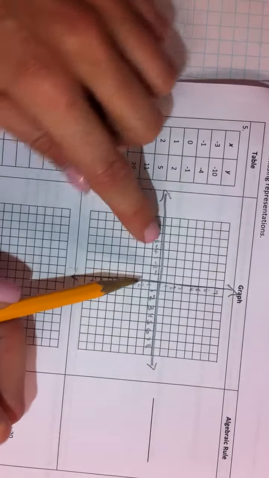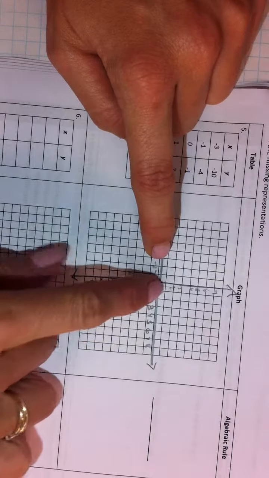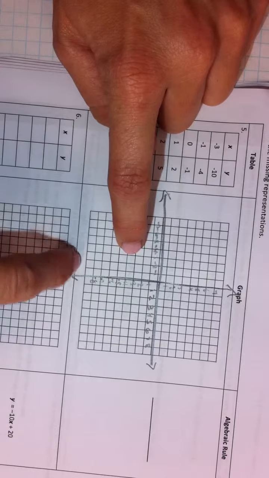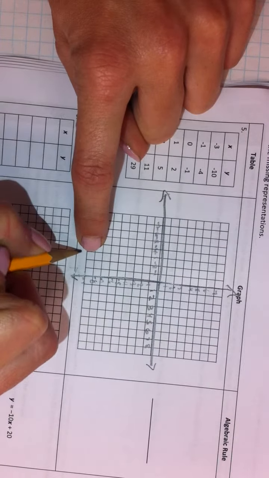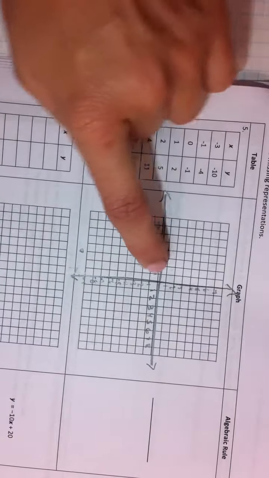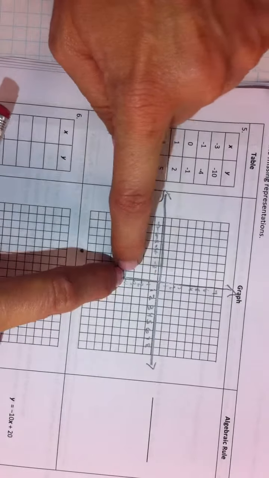Put your finger on x, the x-axis where it's negative 3. Now put your finger on the y-axis where it's negative 10, guess. And meet those 2 fingers up. This is negative 9, here's negative 10, right about there. Negative 1, negative 4. Put your finger on negative 1 for the x. Put your finger on negative 4 for the y. And match it up.